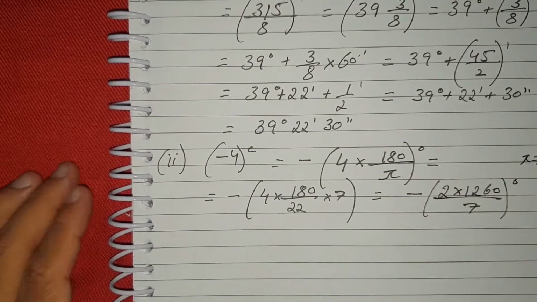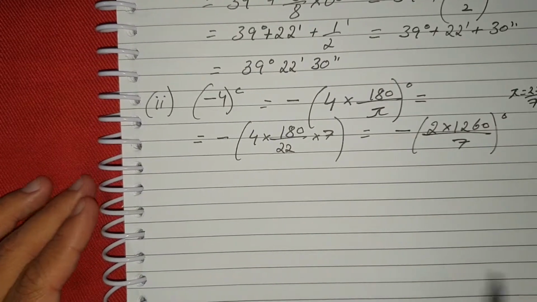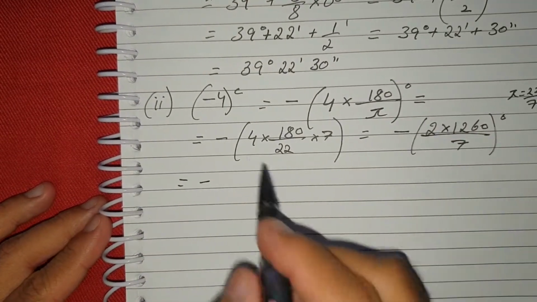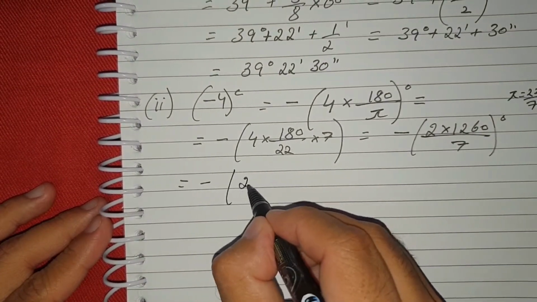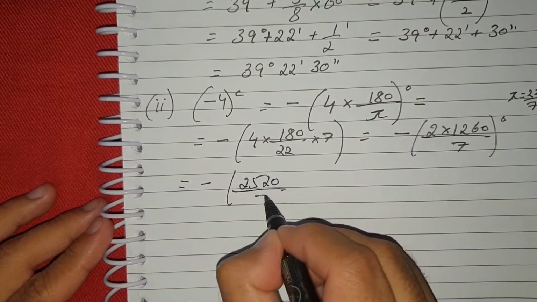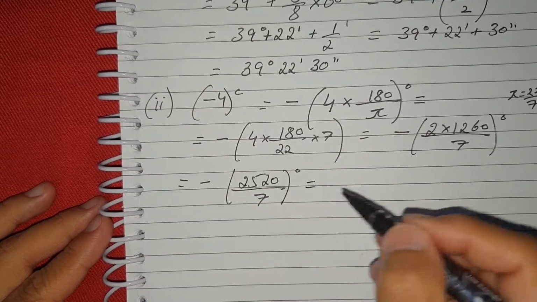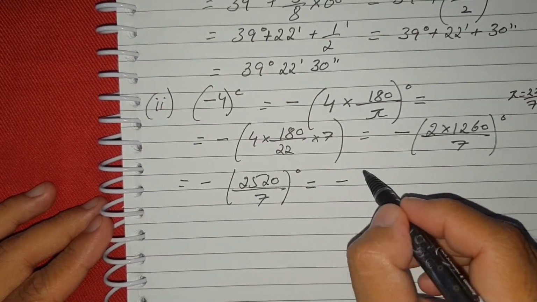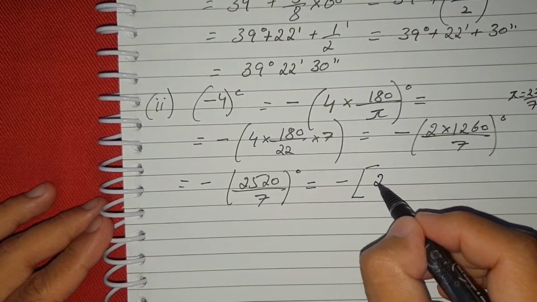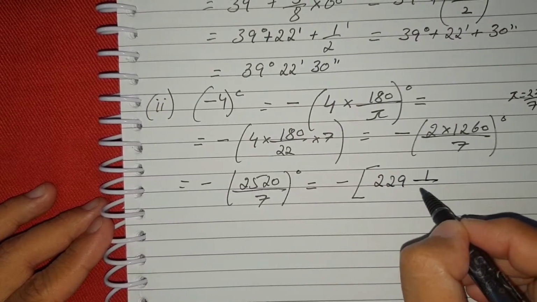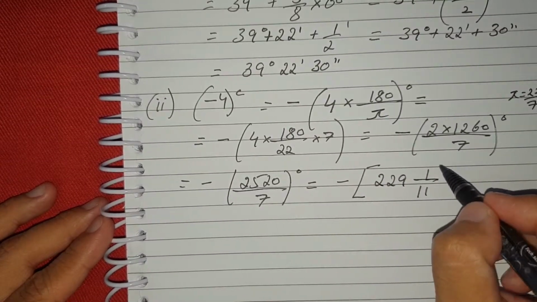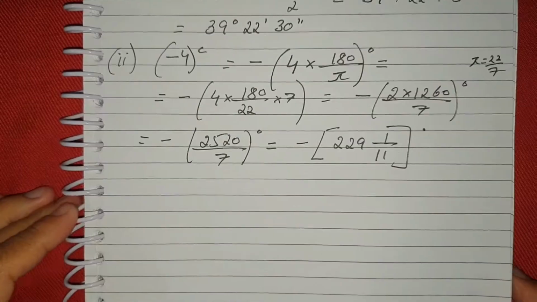Okay, so our next step is again minus, solve it. This is 2520 by 7 degree, which equals minus, when you solve this you will get 2291 by 11 degree.